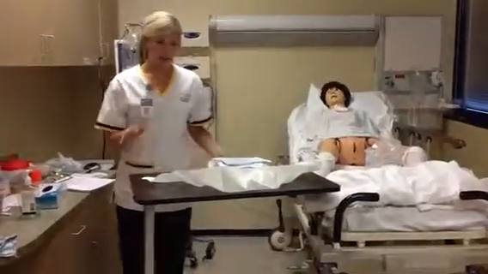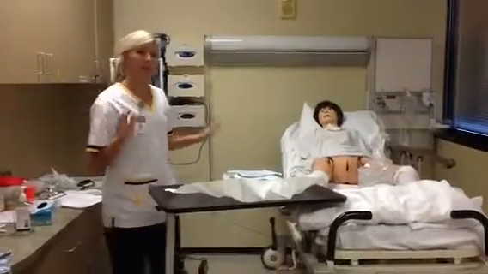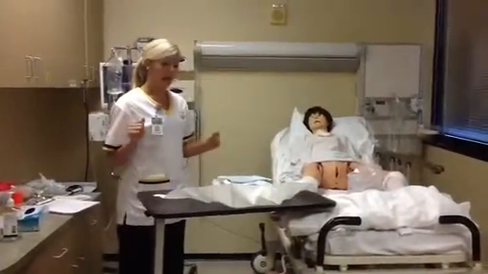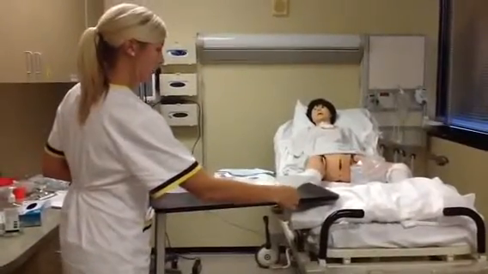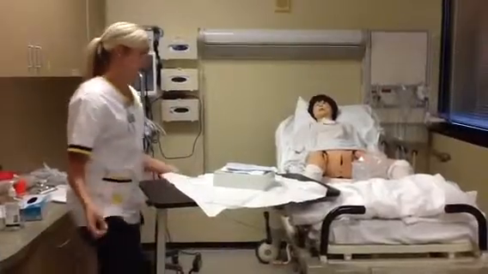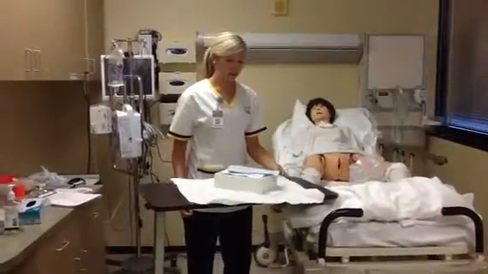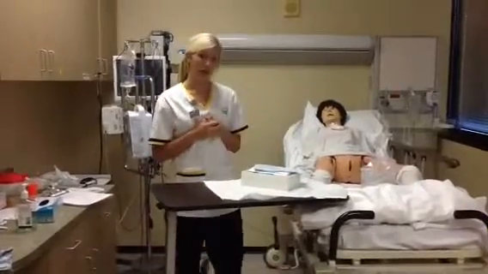To make sure that these edges aren't everywhere, I always want to keep my sterile field in sight and never turn my back to anything. So I'm going to reach around here, 1-inch margins, and make sure that this is correct and that it's not hanging over the edge at all.